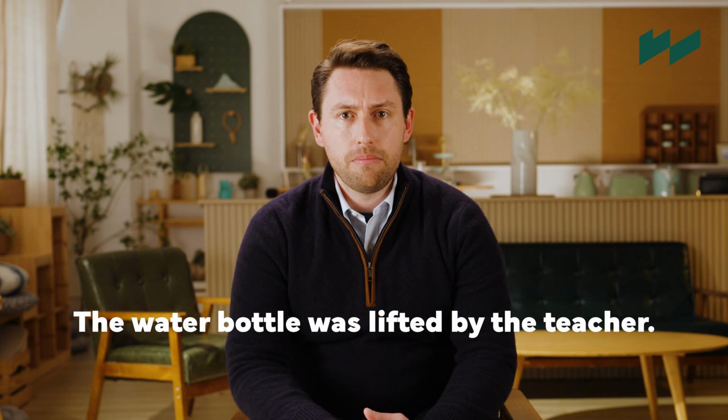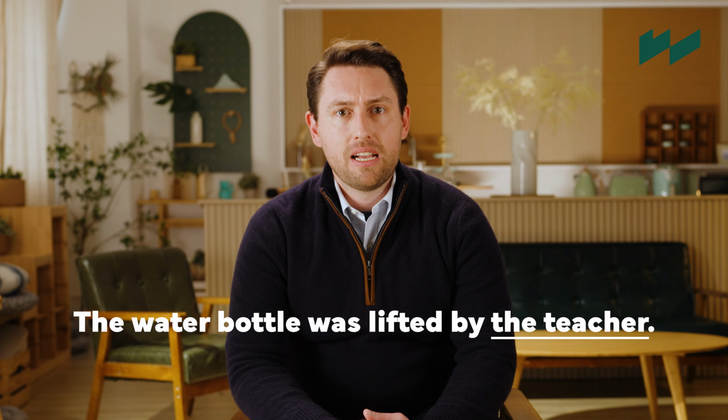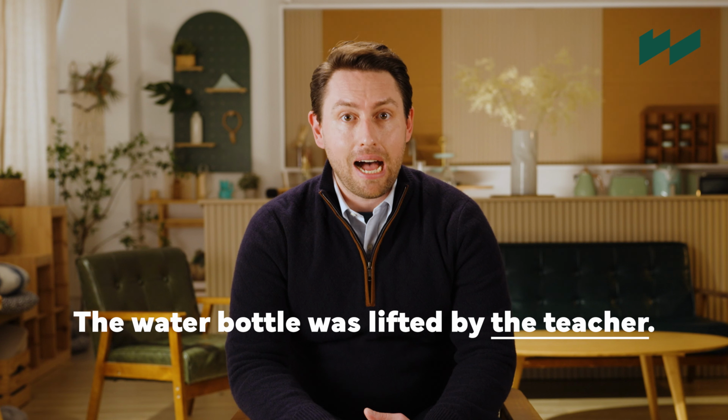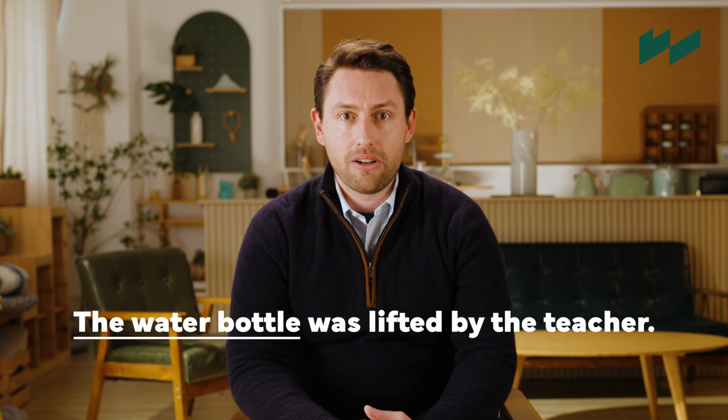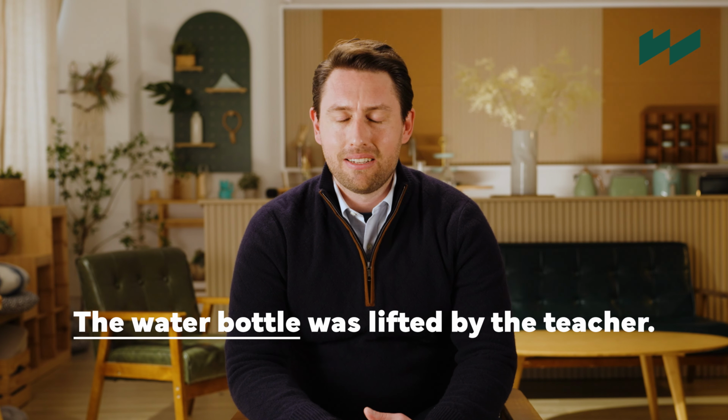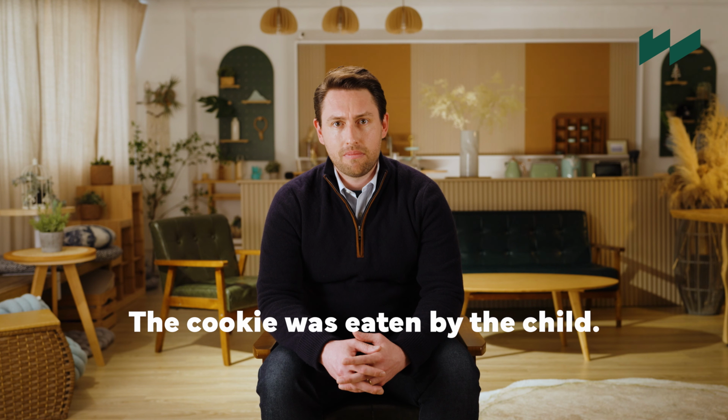Notice, the person performing the action, the teacher, comes at the very end of the sentence, not at the beginning. Meanwhile, the object being acted upon, the water bottle, comes at the beginning of the sentence. This sentence is all turned around, all reversed. Let's look at another example of this strange syntax so that you can really understand how to identify this important exception to the actor, action, acted upon rule. Here's the next example. The cookie was eaten by the child.